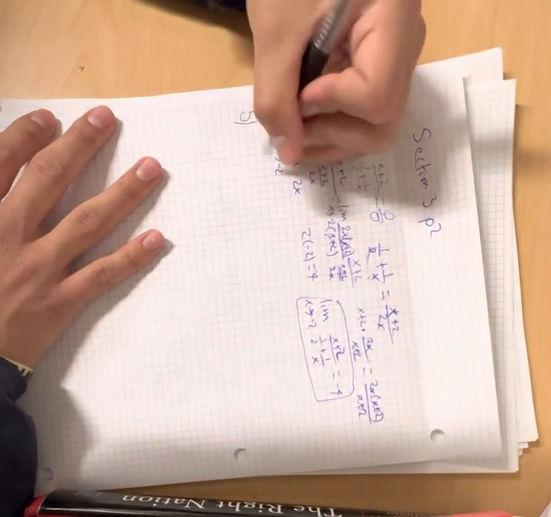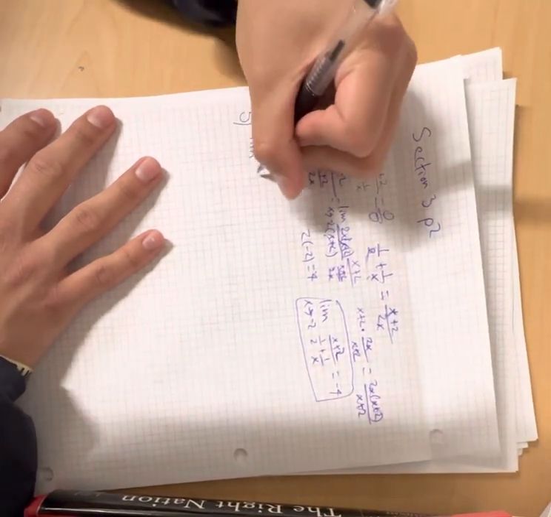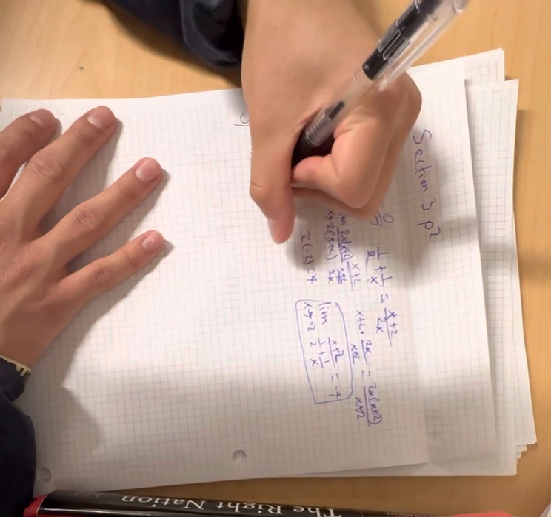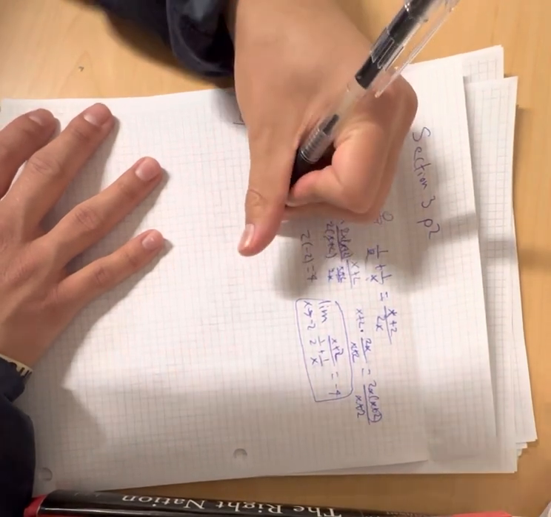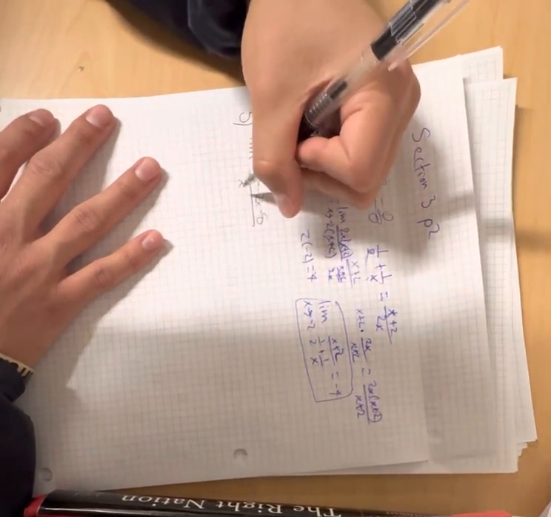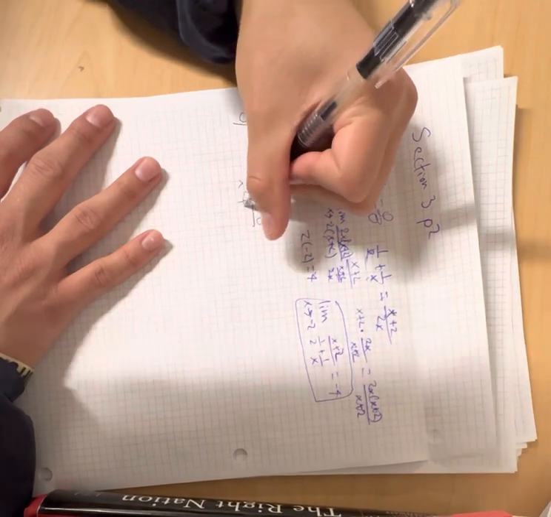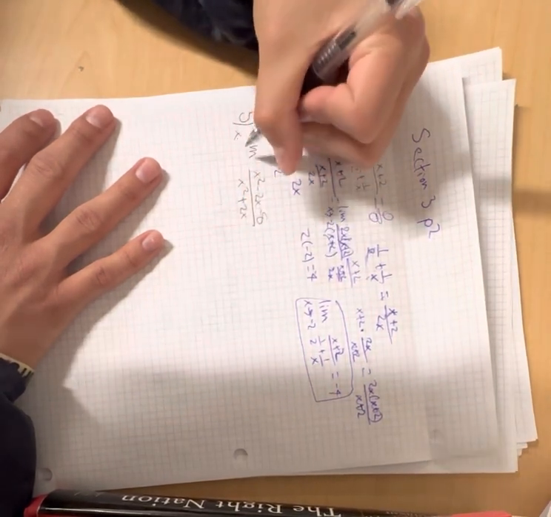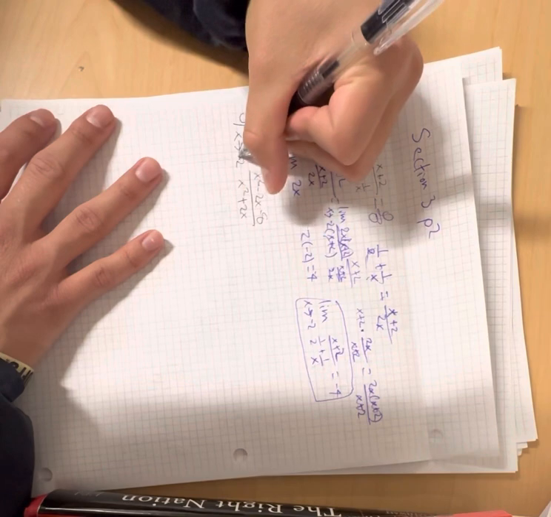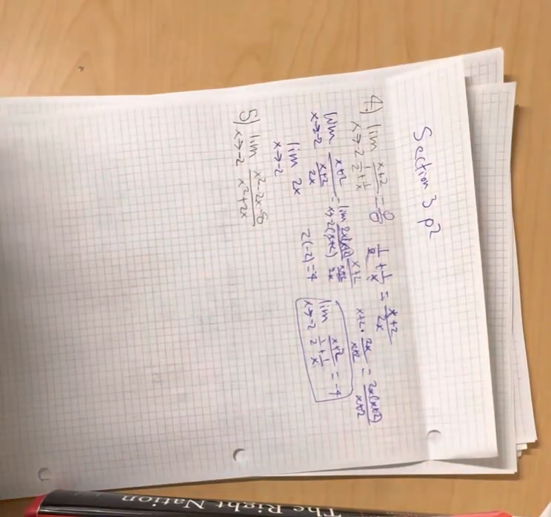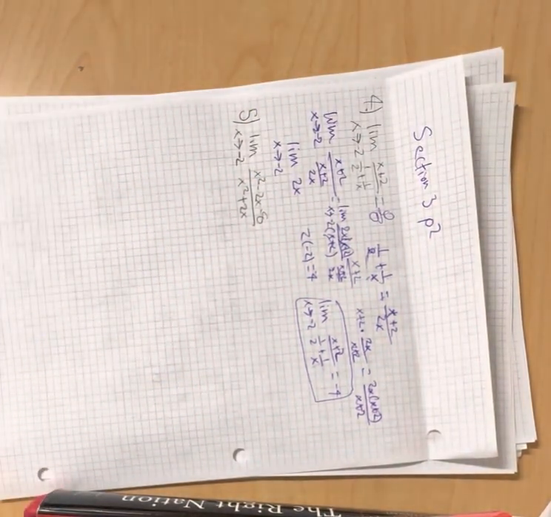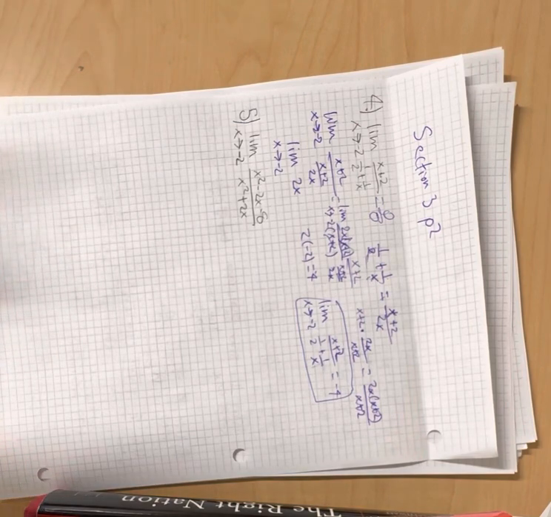Question 5, we're looking at the limit of (x squared minus 2x minus 8) over (x squared plus 2x) as x approaches -2. Now, when you start getting better at this sort of stuff, it will come quicker. At least that's what happened to me, I like to think.